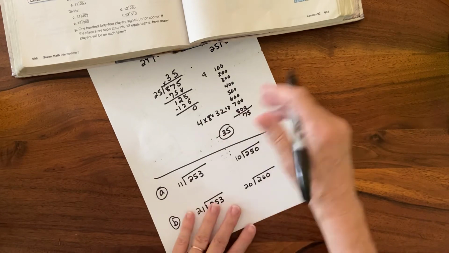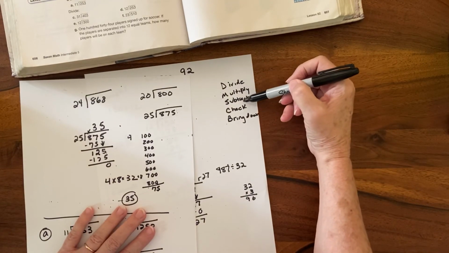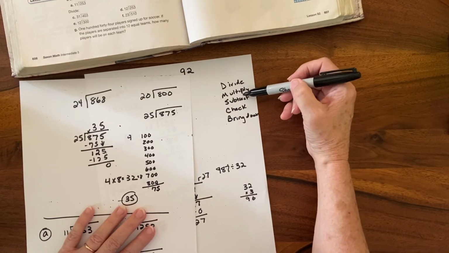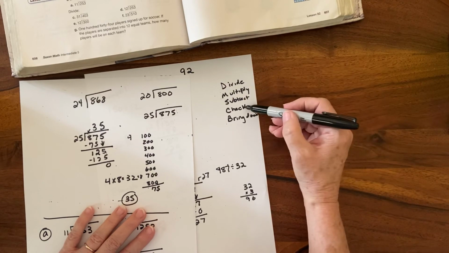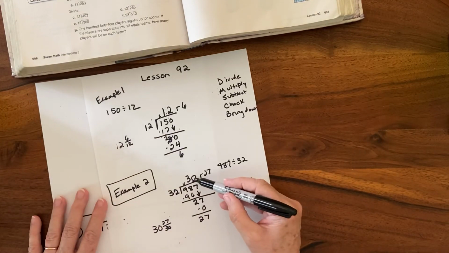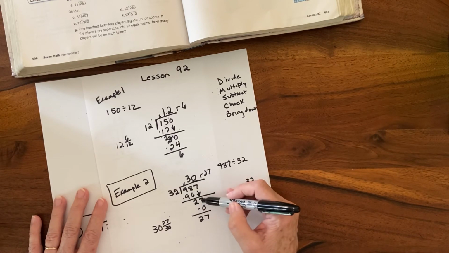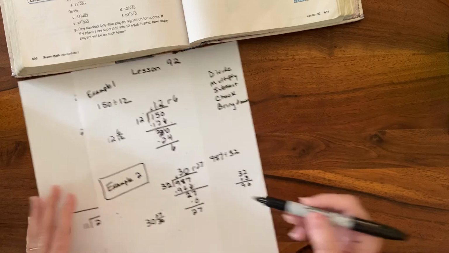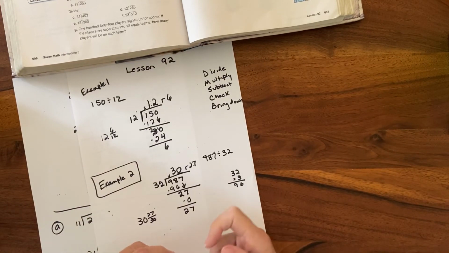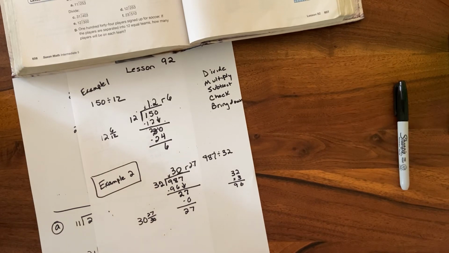Do your best. Remember, does McDonald's sell cheeseburgers? Divide, multiply, subtract, check, and bring down. That check step is really important. Don't forget, when you still have a number to bring down, but your divisor won't go into it, put that 0. That's going to be it. It's going to get you. Lesson 94 is more division, so we'll practice more of this on lesson 94, I think. So there we go.